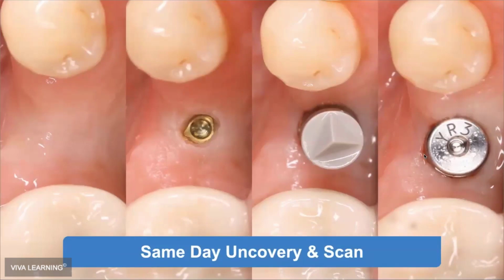I oftentimes go ahead and make the same day screw retain crown depending on how well the implant is placed. So, if you're going to see the patient back in a couple days or a couple weeks, then go ahead and place your healing abutment. But if you're going to deliver it, just leave it exposed like it is. You can always hit it with the laser again in an hour if the tissue collapses a little more, and go ahead and place your implant.